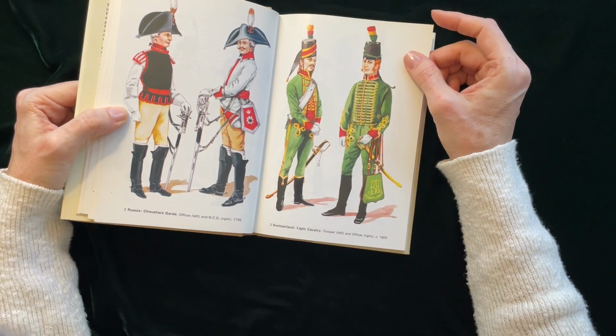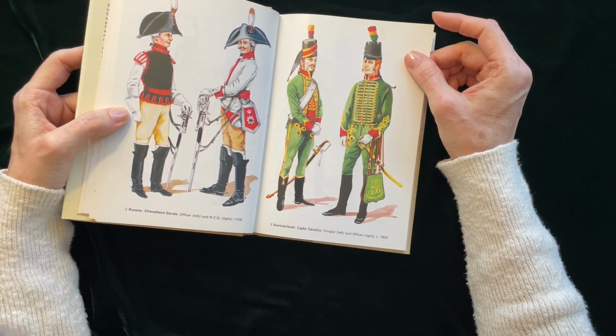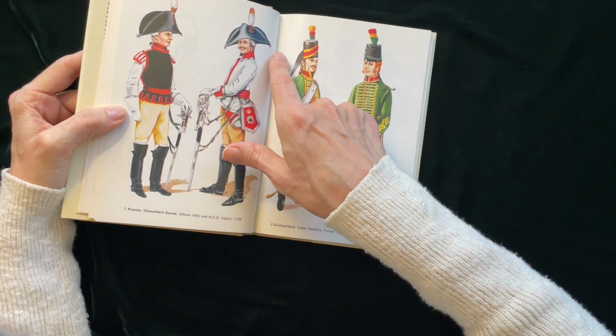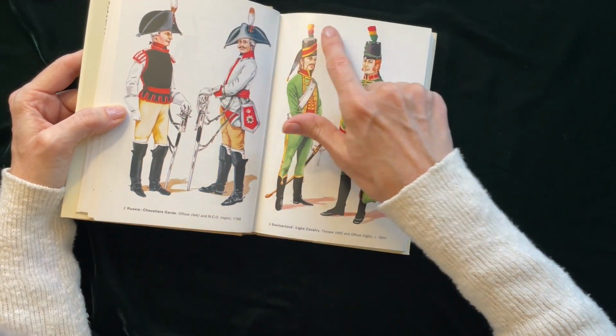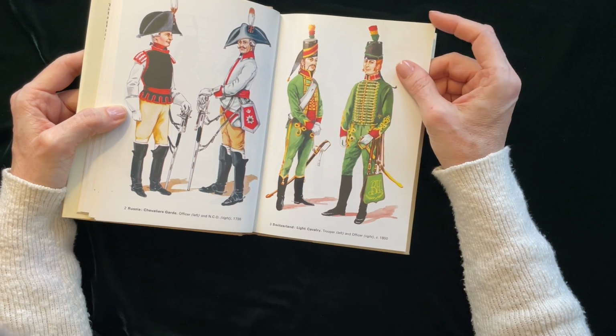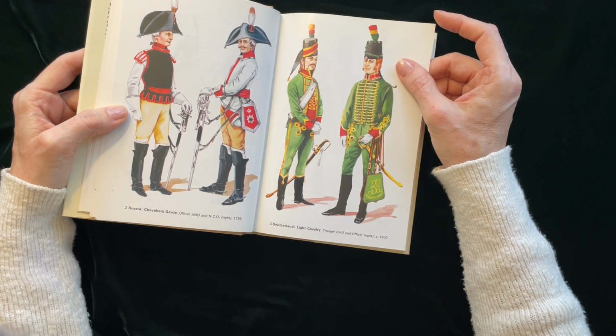Look at the hats, very broad there, and all of them have a very high feather cup at the top. Very long cavalry swords.